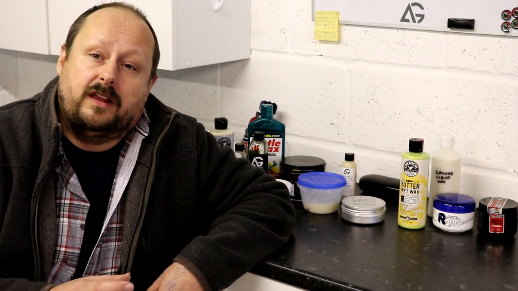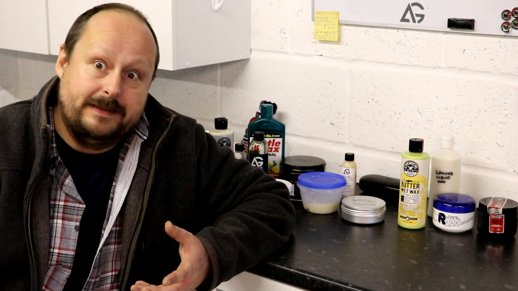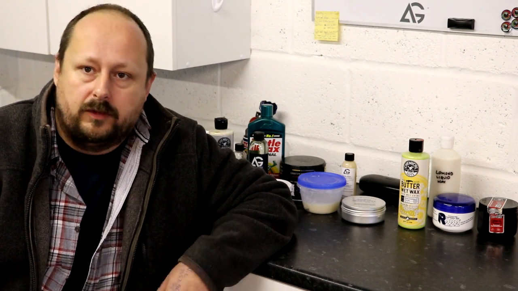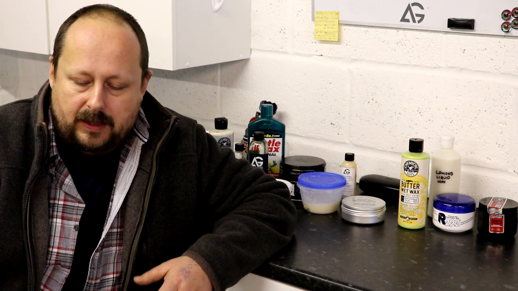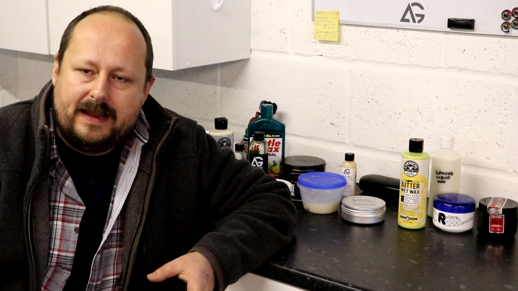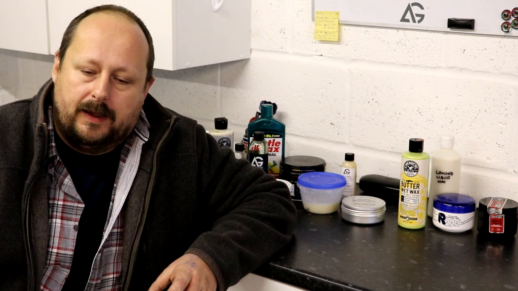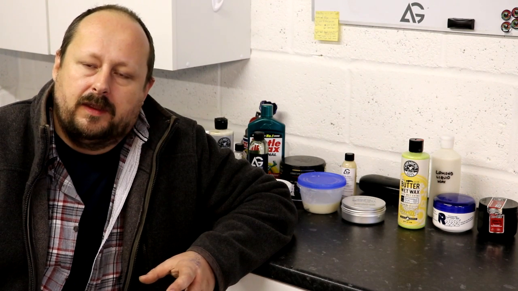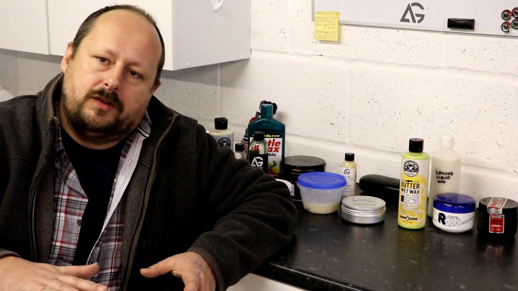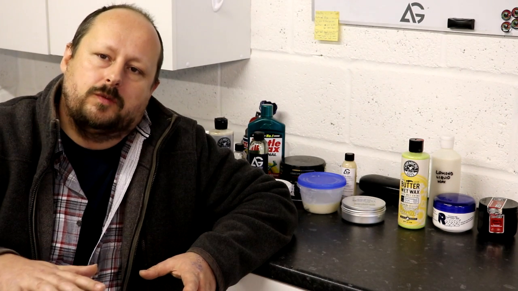Okay, so the defining factor that makes a product either a sealant or a wax, as it was explained to me, and I'd be interested in any other input on this, because this is just how I understand it, is that a sealant is a man-made synthetic product, almost all the time a polymer, and that polymer is applied to your car, and then a reaction will occur.